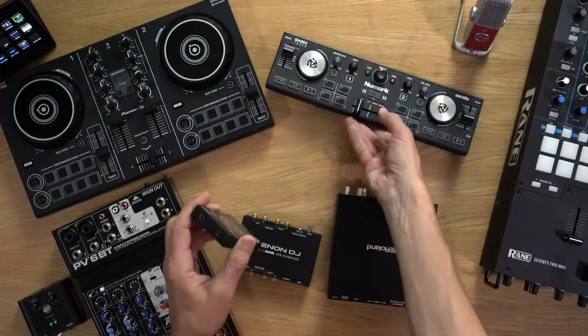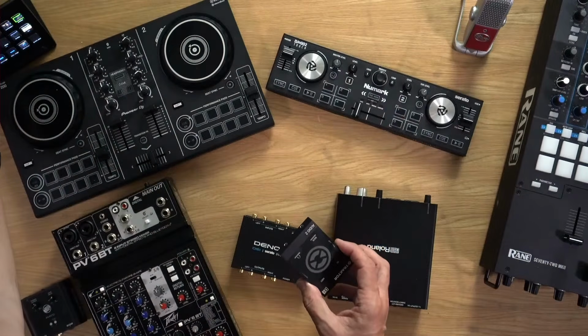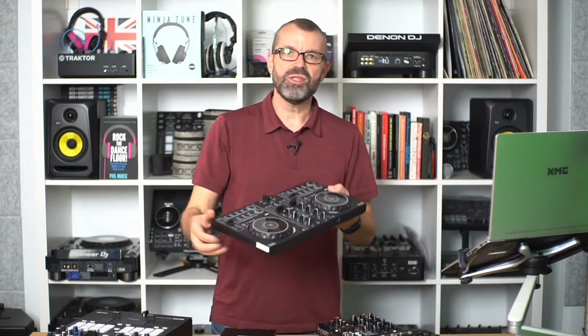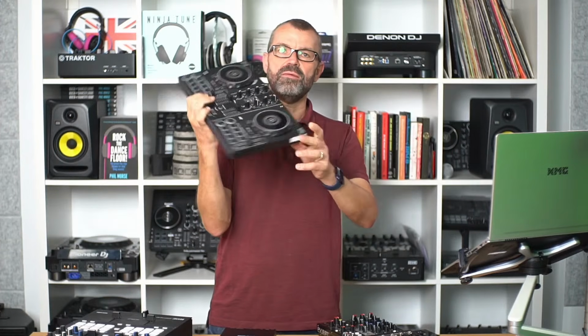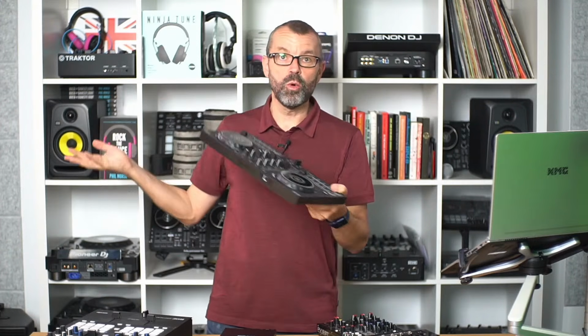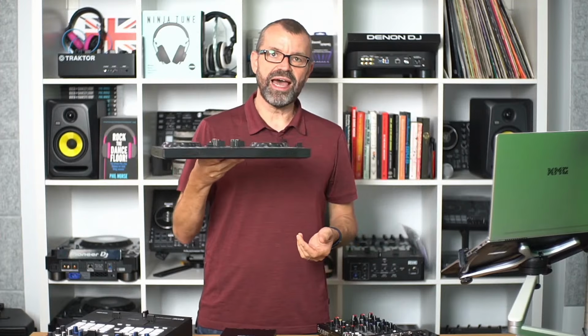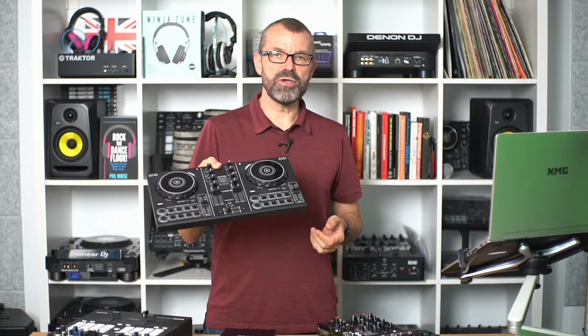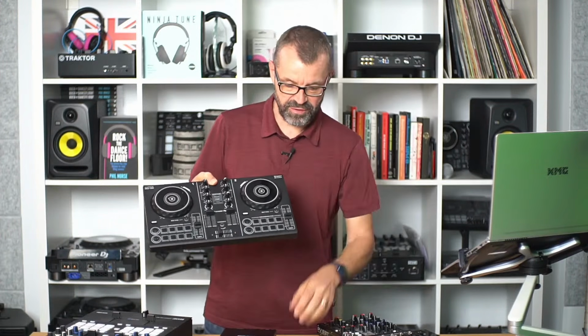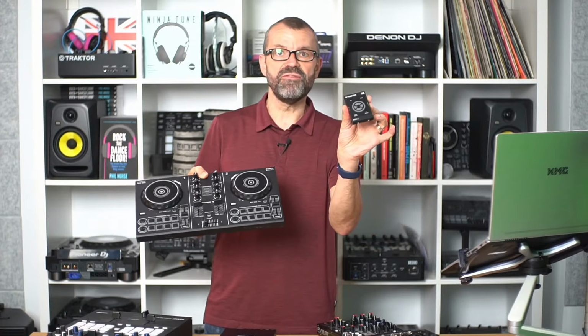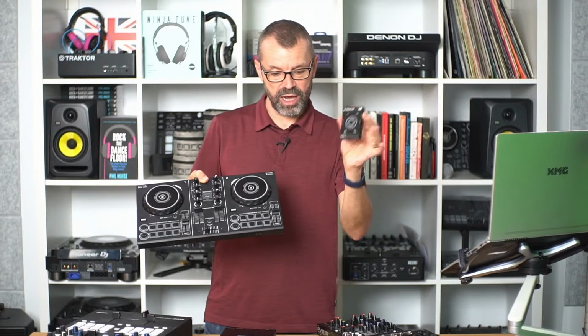The difference is that nowadays all DJ controllers have got audio interfaces built in. There's only one DJ controller I can think of that hasn't, and that is the DDJ-200 from Pioneer DJ. No headphone socket, no speaker sockets, no audio interface. So if you want to have this with stereo for your speakers and stereo for your headphones, you need an audio interface, a 4-out. This Traktor one would do.